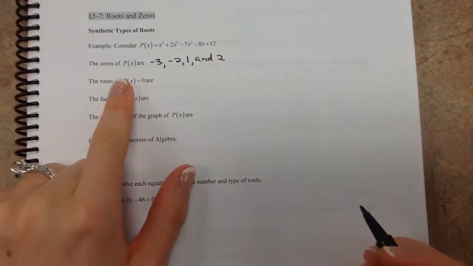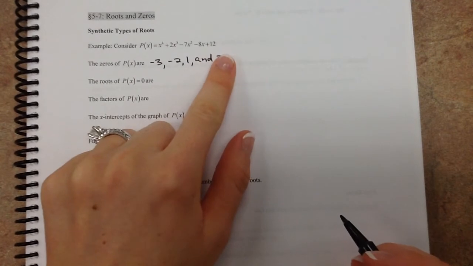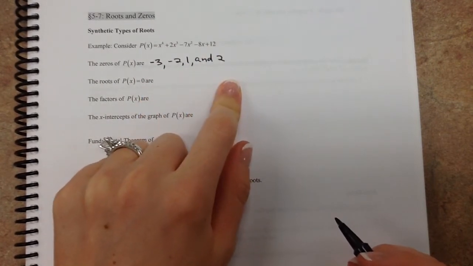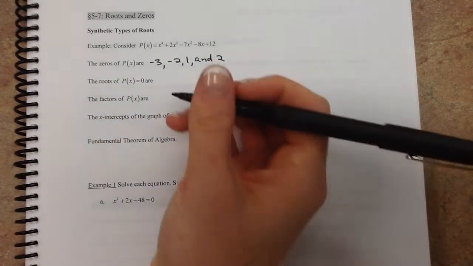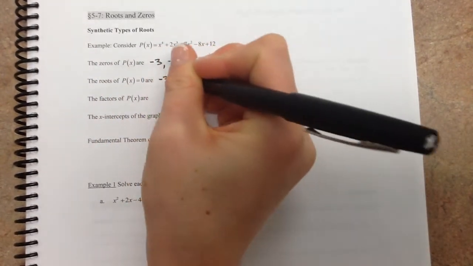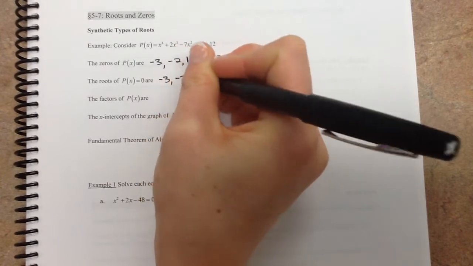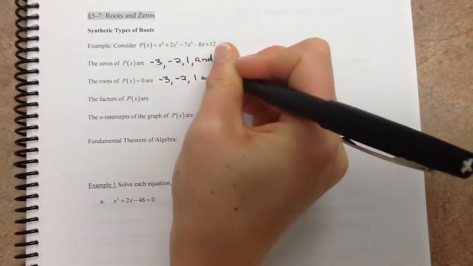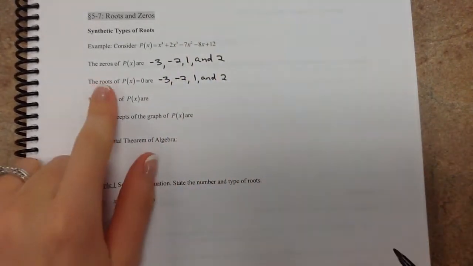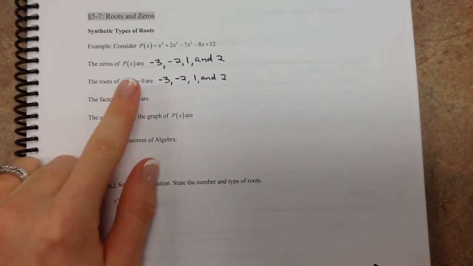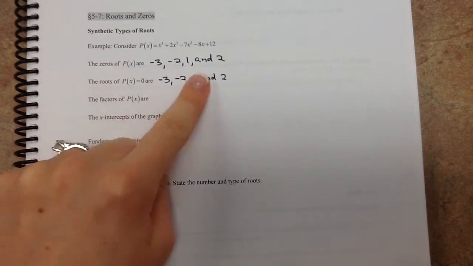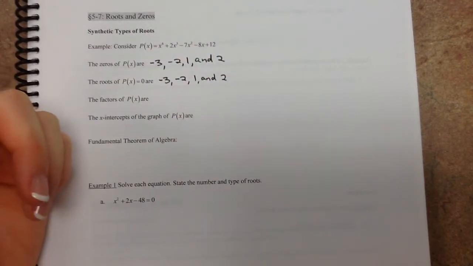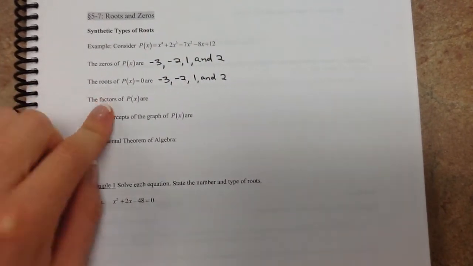So zeros are what the solutions would be when you set the polynomial equal to 0. Then you'd say that the roots of p of x equals 0 are the very same numbers. So zeros and roots are very, very similar. You use roots to refer to any function, so you'd have to specifically set p of x equal to 0, but the definition of zeros would be any value that makes a polynomial equal to 0. So these are very, very similar.